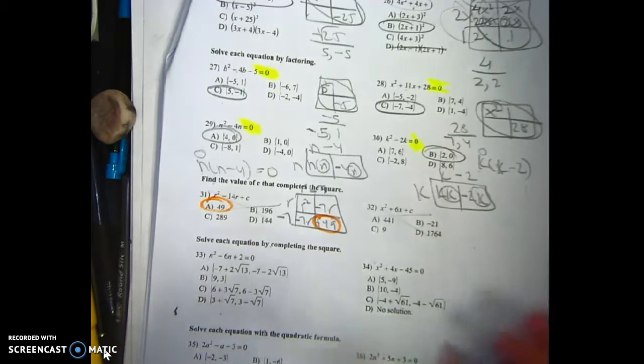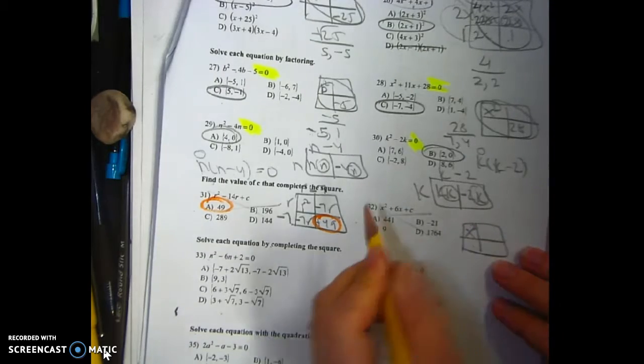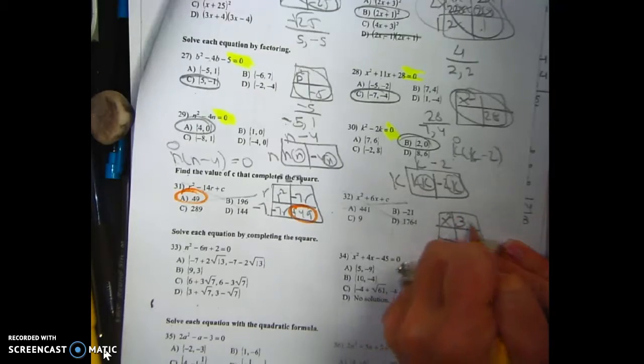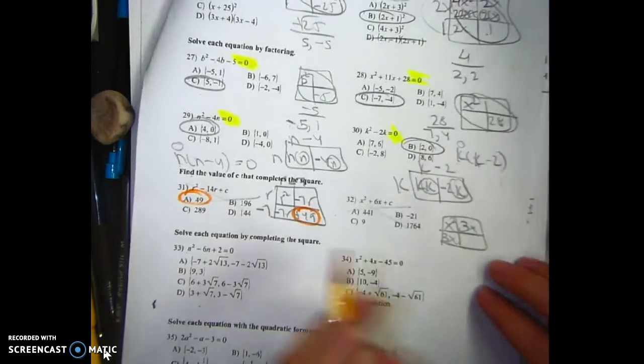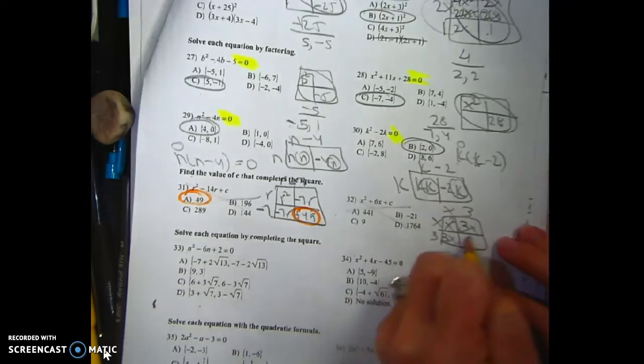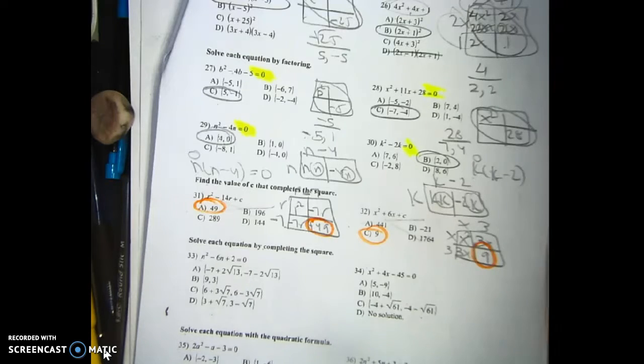Let's go to the next one. X squared. Split up x squared. Half of x squared is 3x and 3x. X, 3. 3 times 3 is 9. Boom. That's what I'm looking for. Okay.